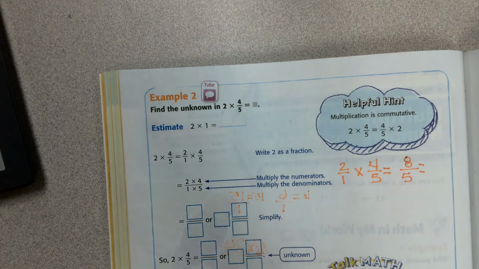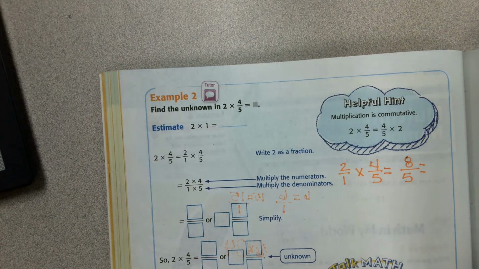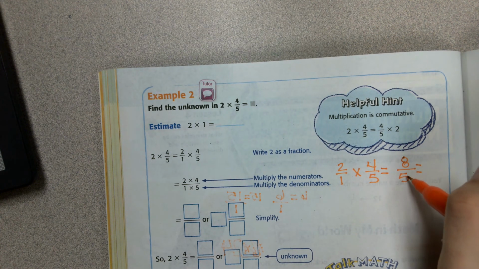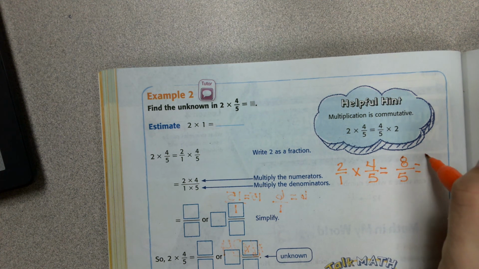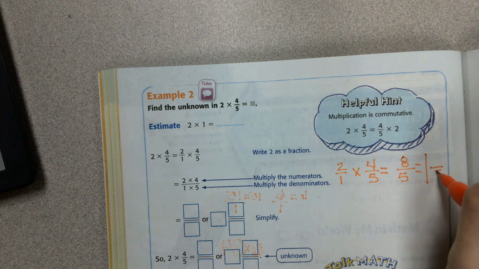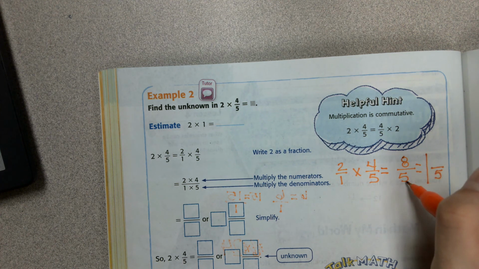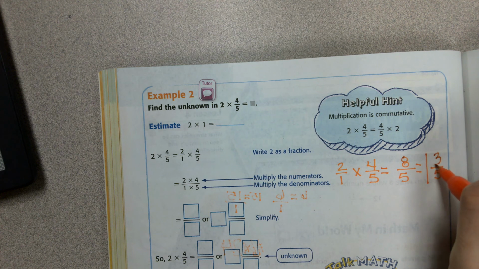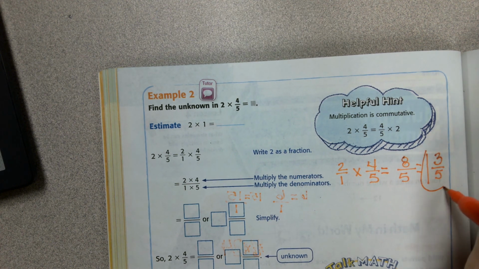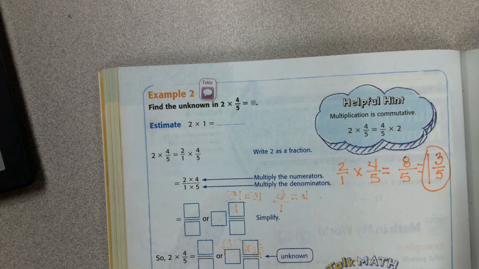Now I have an improper fraction and I have to turn it into a mixed number. So how many times can 5 go into 8? 1 time. I keep my denominator, and 1 times 5 is 5, so I'm going to take 8 minus 5, which gives me 3 left over. So my answer is 1 3/5.